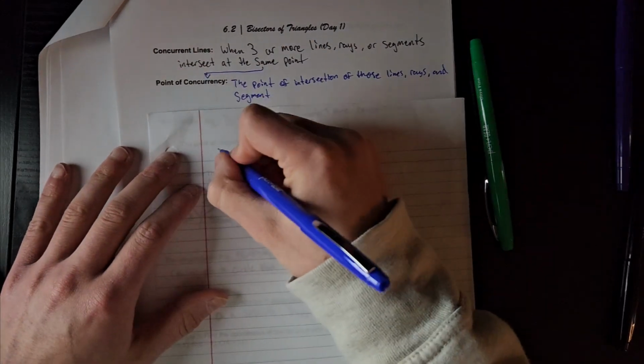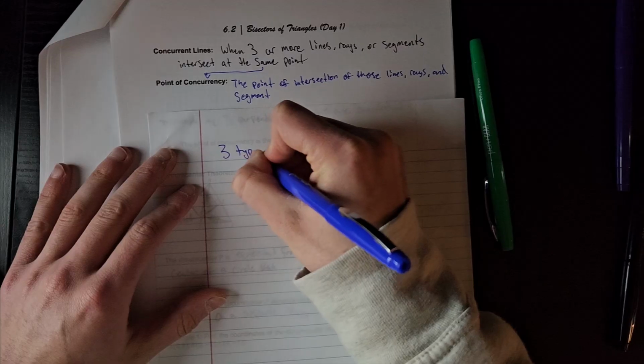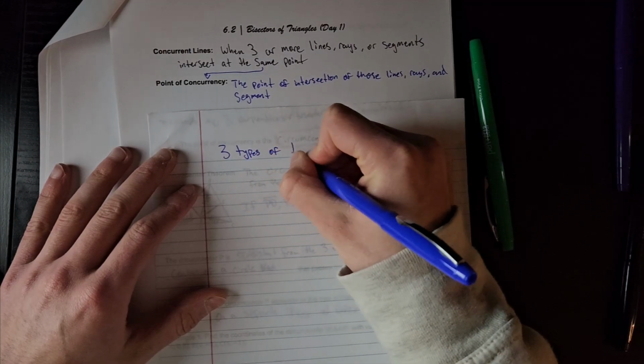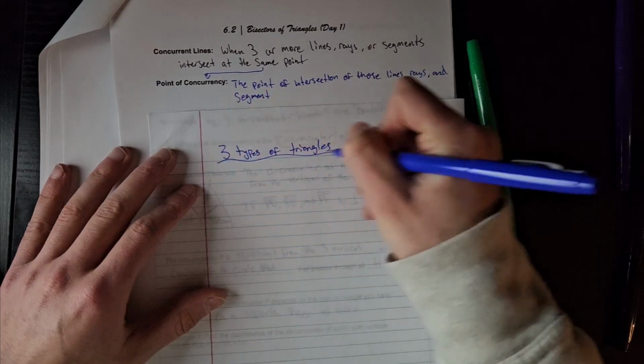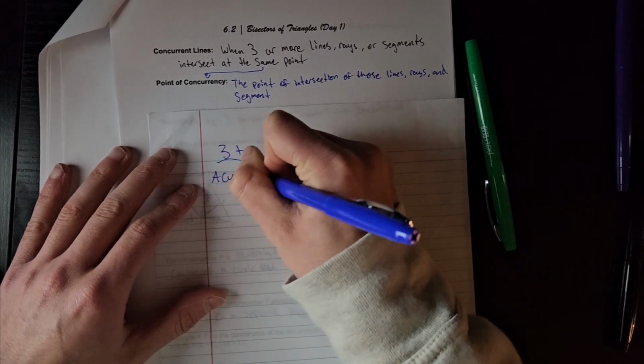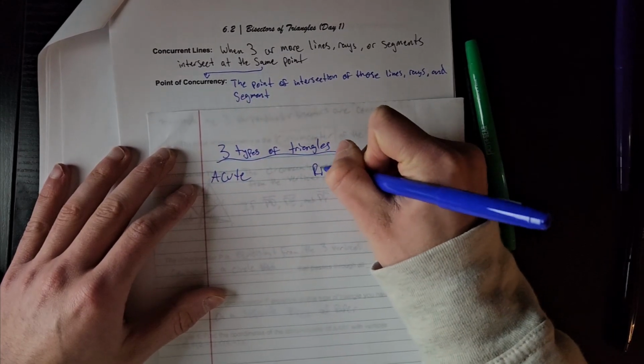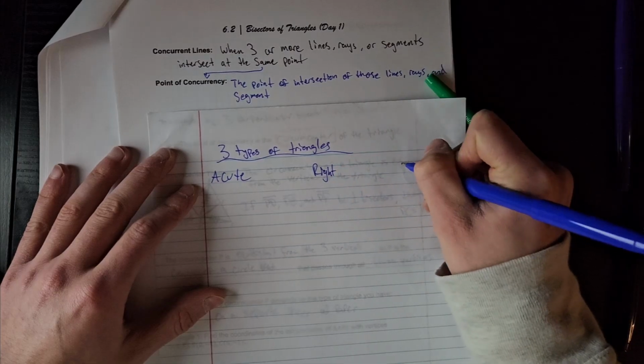Remember that we have three types of triangles: acute, right triangles, and obtuse.